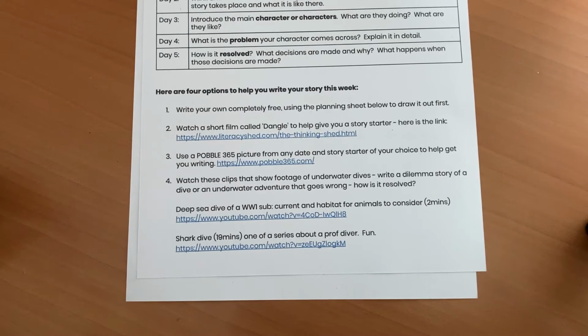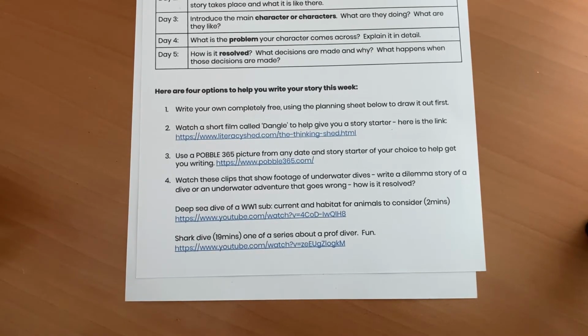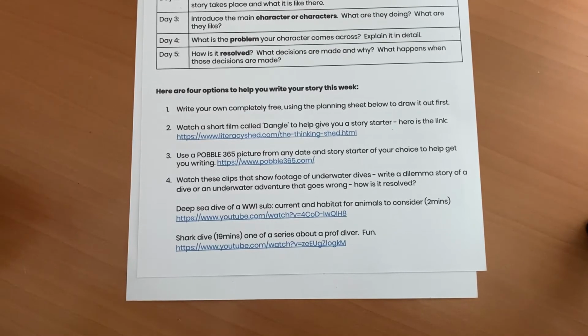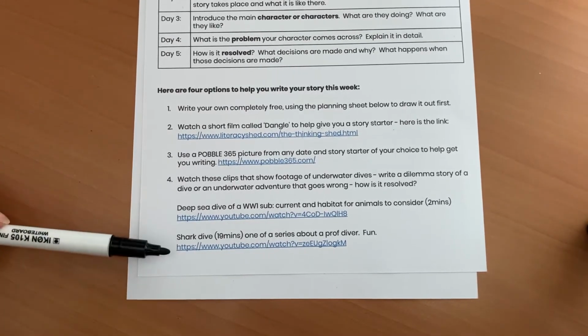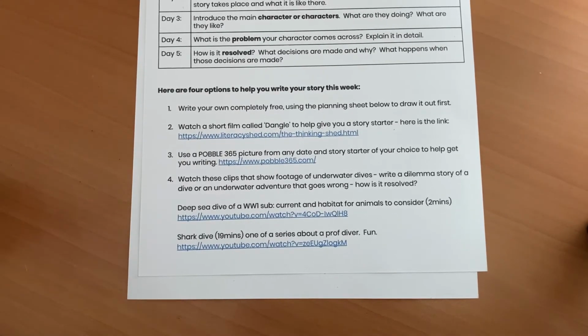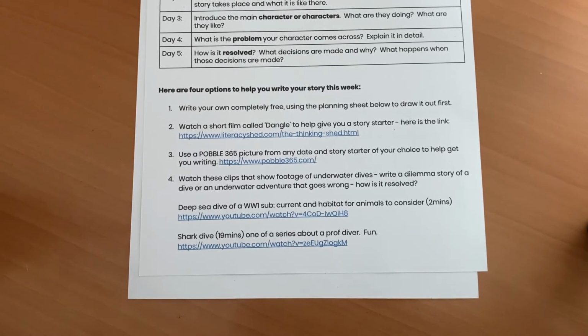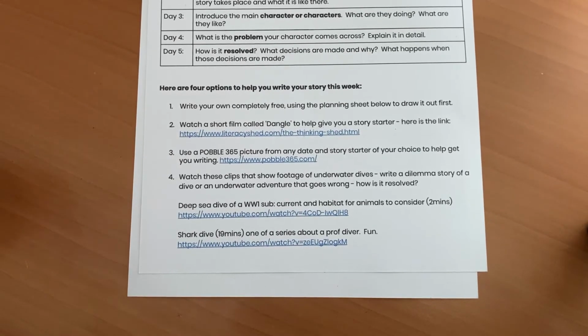What might happen? What might go wrong in an underwater dive? Perhaps these people have gone on an adventure and something goes wrong during this adventure. The last one is like about a shark dive. So you might decide you want to have a look to see what that might be like underwater. So it just gives you a bit more ideas for describing things.